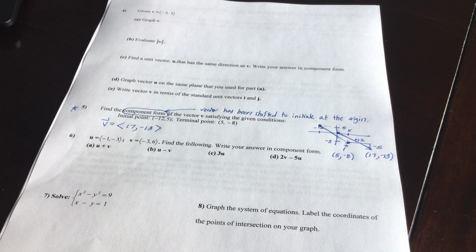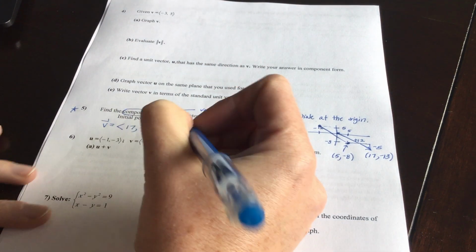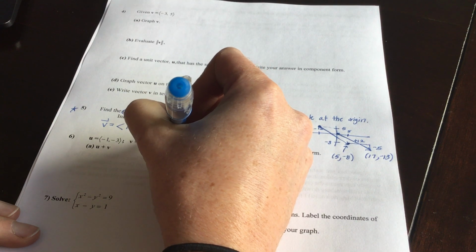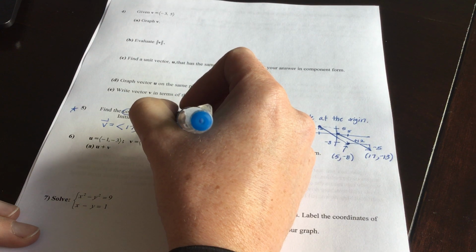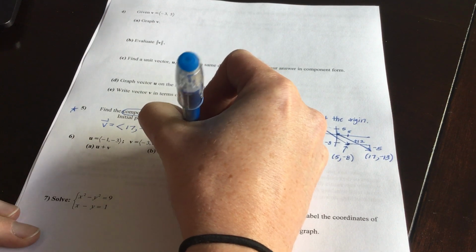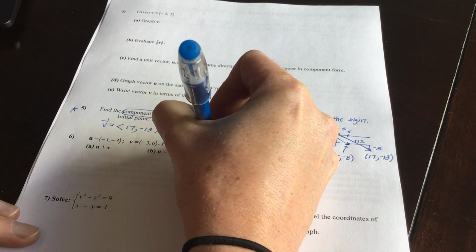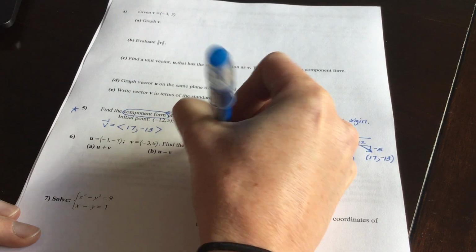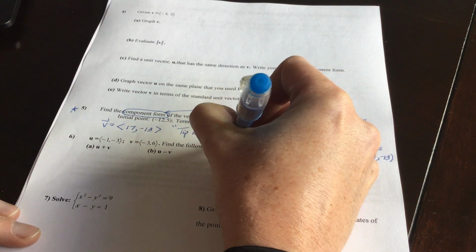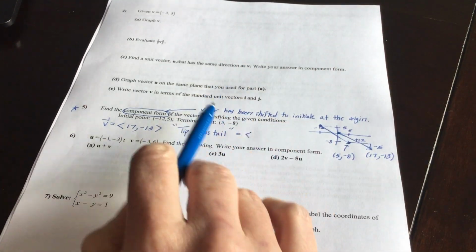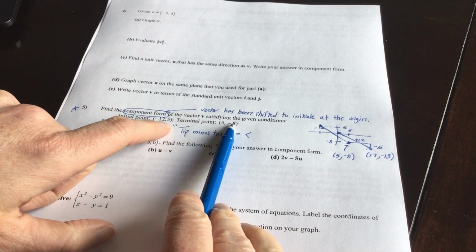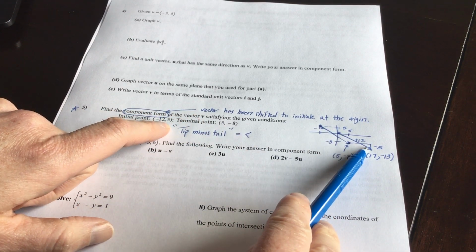And then another way, if you look it up in the book, they'll have a little formula for it. And the idea is, let's see, how do they do it? They have you subtract, they do tip minus tail. So I'll just say tip minus tail, and I'll put quotes around that. The tip was your terminal point and your tail is your initial point. If you look at the picture, that should make some sense.